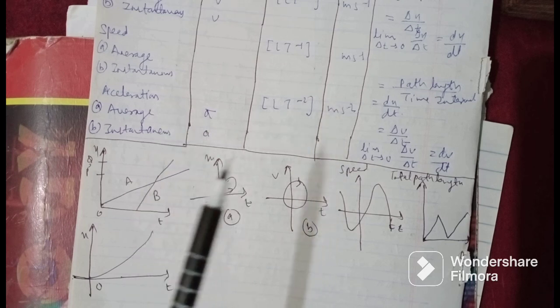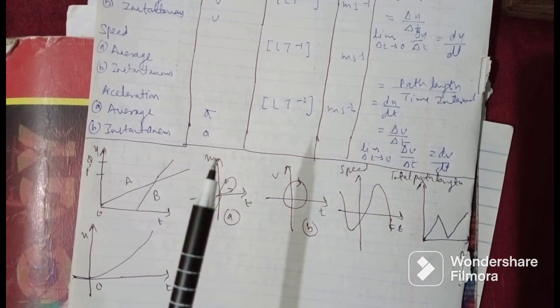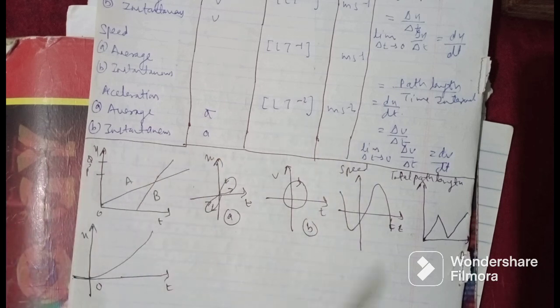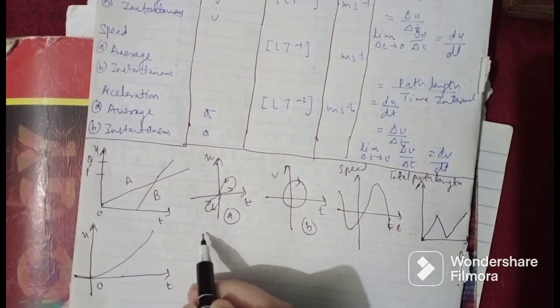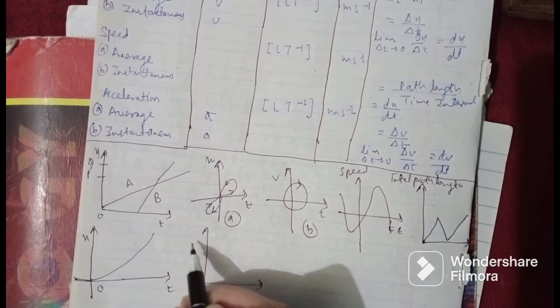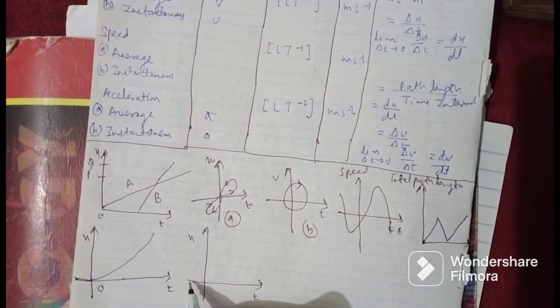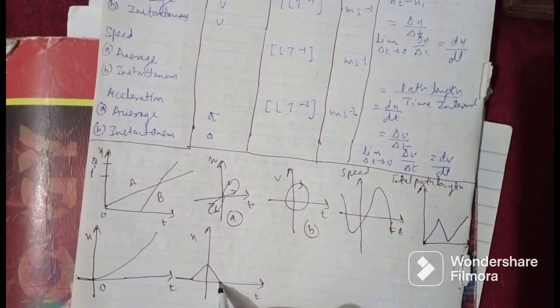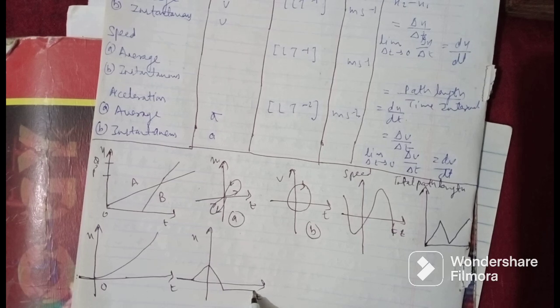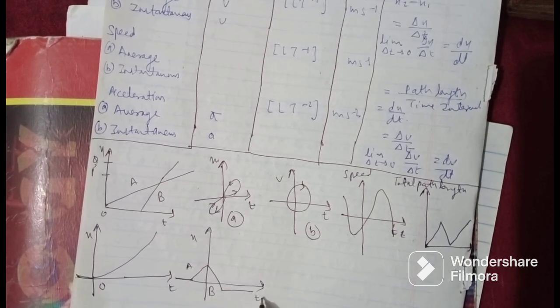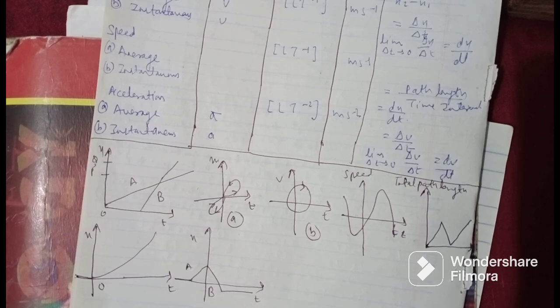And the question is the 19th question. You have to suggest a suitable physical situation for each of the following graphs here. So the graph we have here, this is A, this is B, this is time.